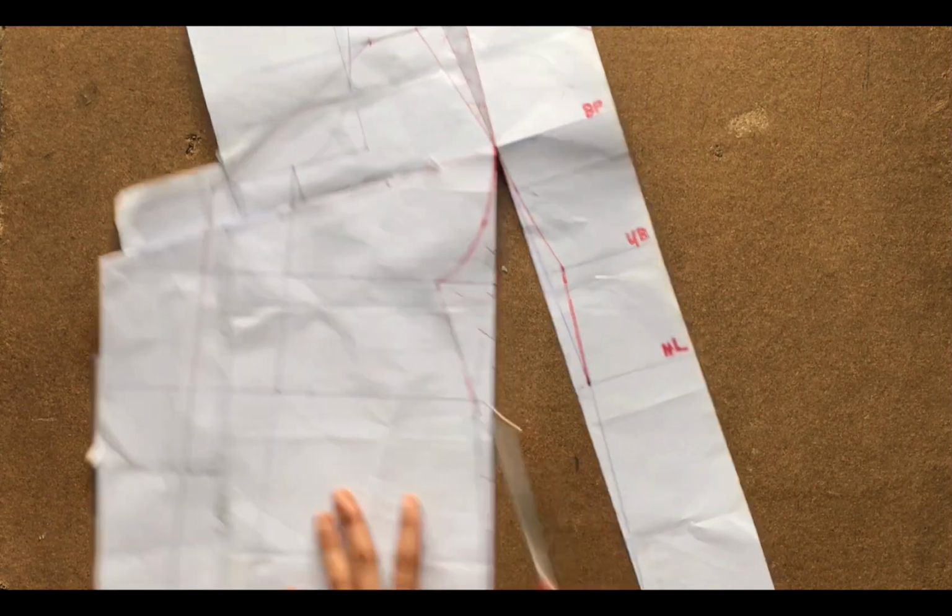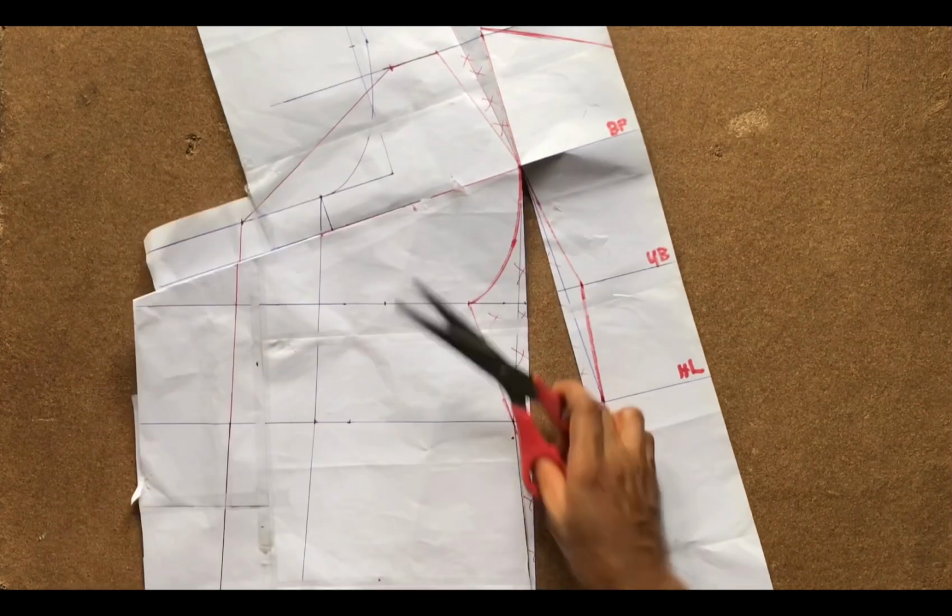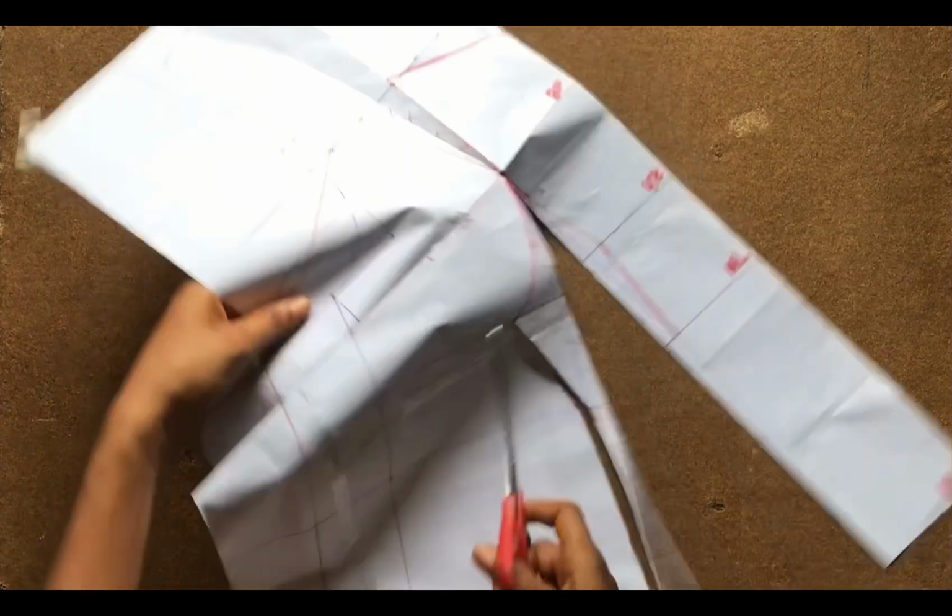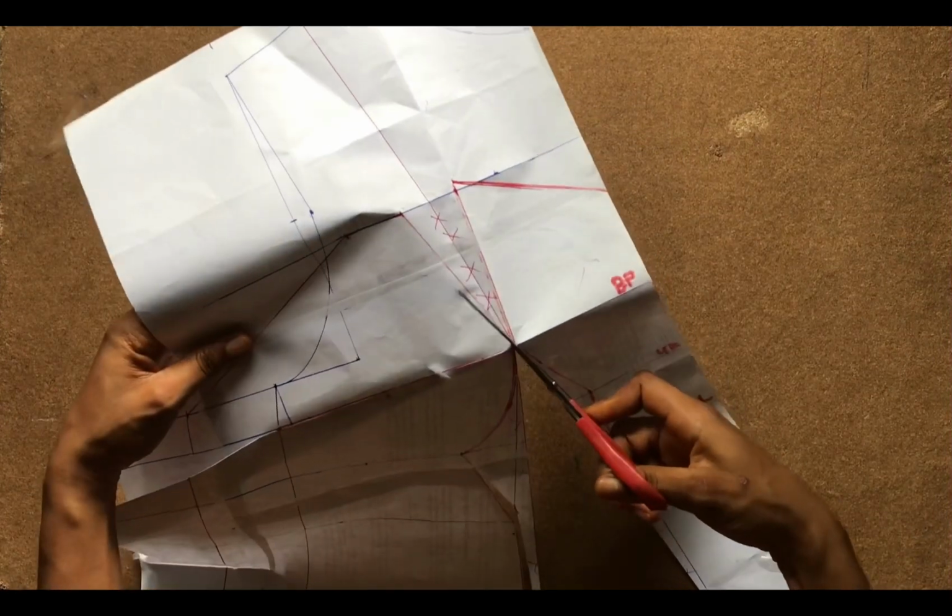Watch the way I'm cutting this. Take your time and cut this so you don't make any mistake.